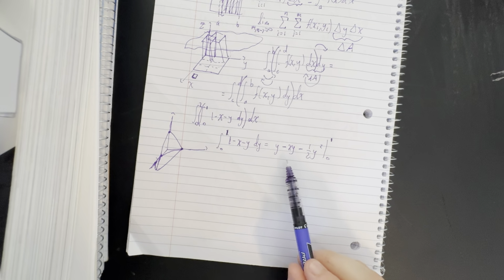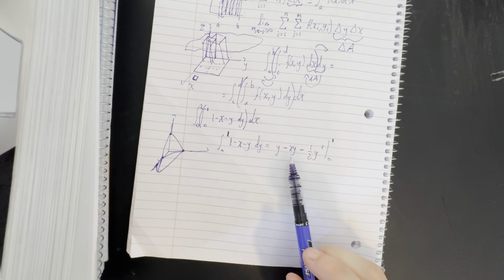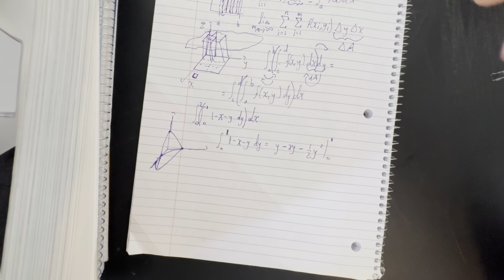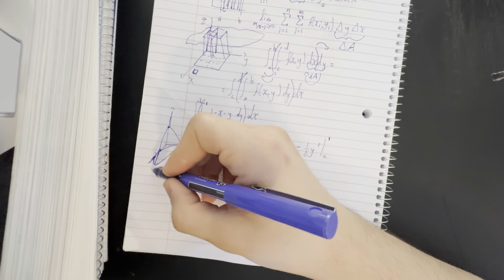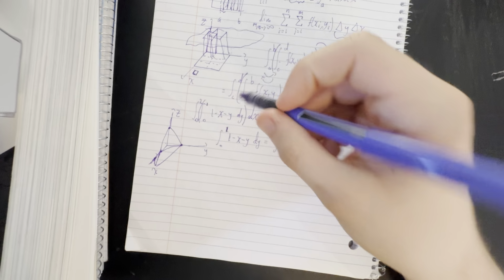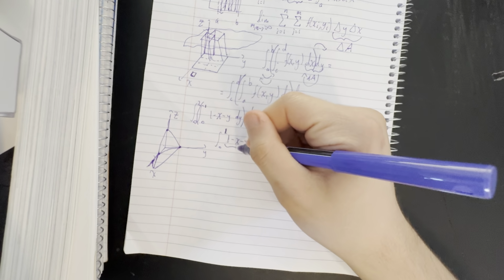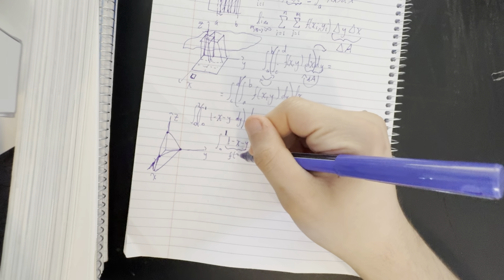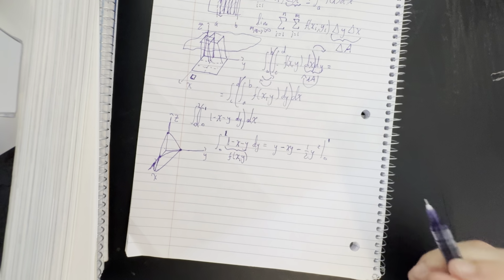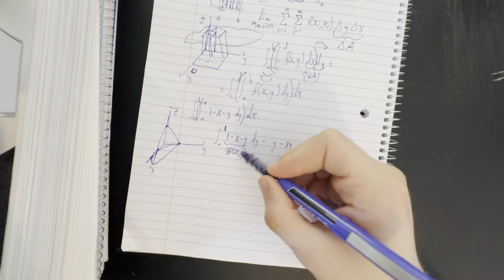Now, the reason we hit it with an xy is what's happening here. We're integrating in the y direction, right? That direction over there. And this is a function of x comma y, right? I'll just call it z.